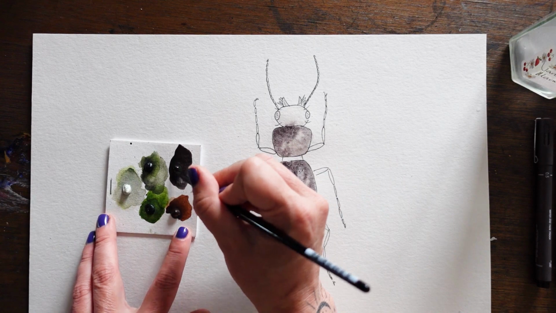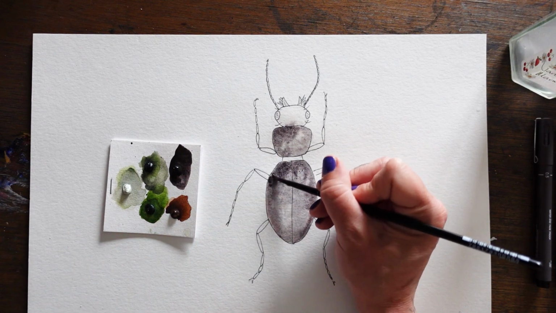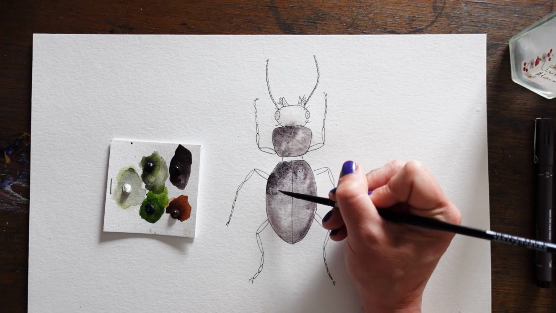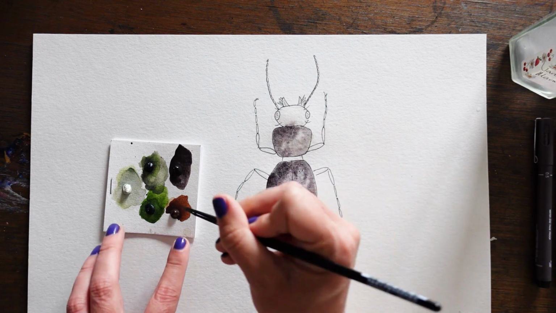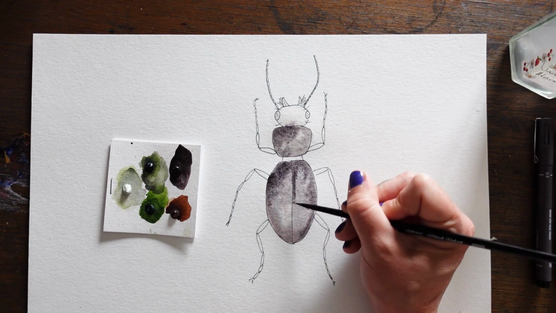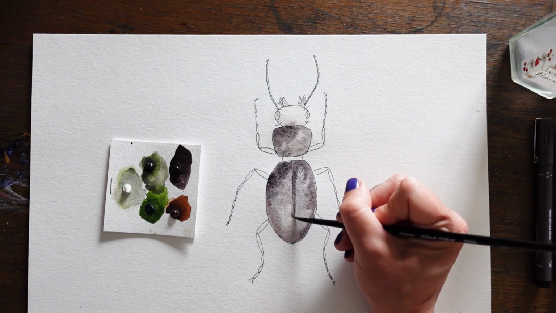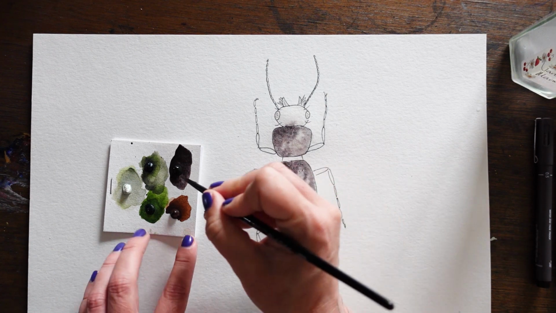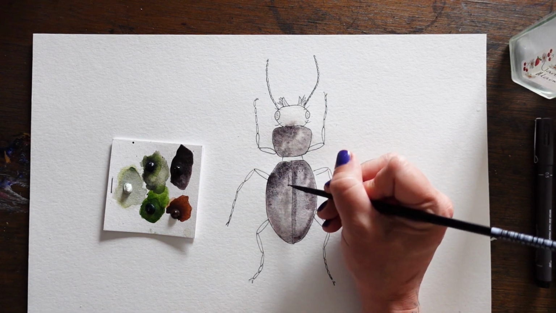So quite often with beetles, you'll darken the edge a bit more and then allow things to be a little bit lighter in the centre. We may darken just around that meeting point of the wings, which is what I'm just doing now.